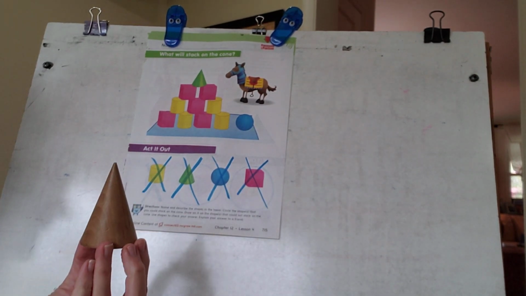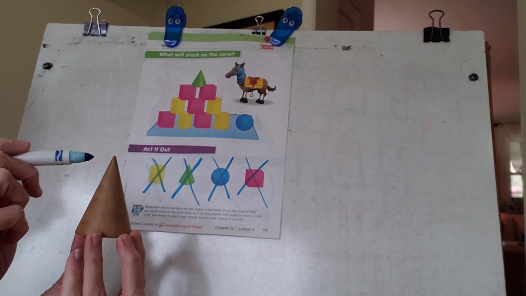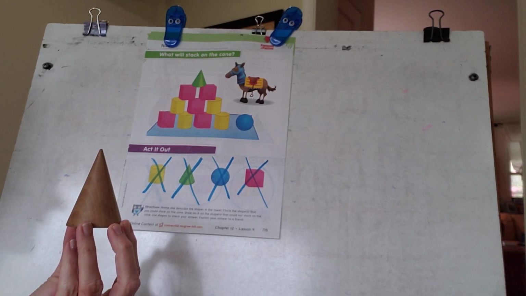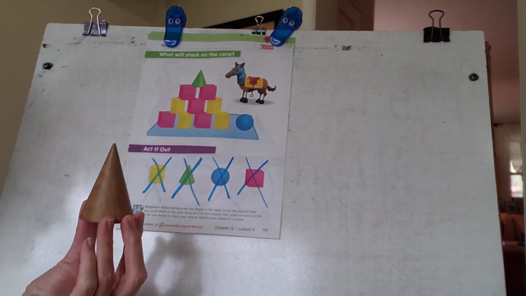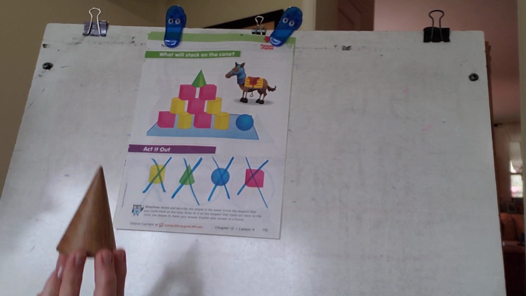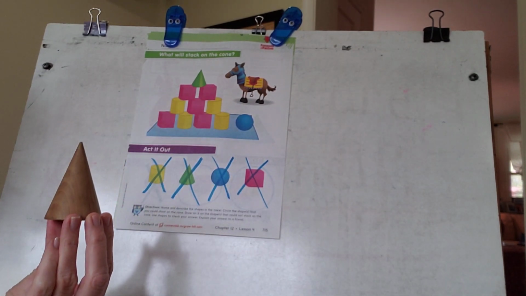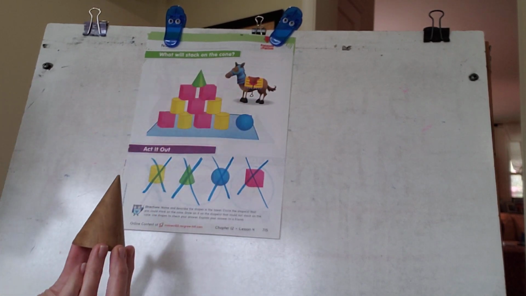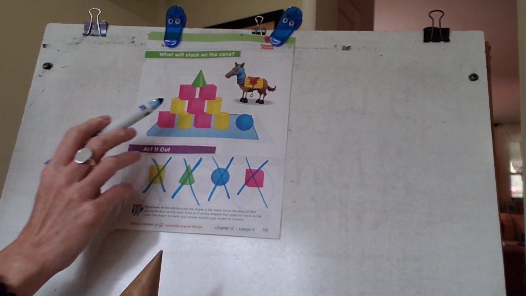Why can't anything stack on top of the cone? Because it has the point, right? Its flat side is on the bottom. So that doesn't help. I can't stack anything on top of the cone. I can stack the cone on top of other things, like those cubes, but I cannot stack anything else on top. So is he done building this castle? Yes, he is. He can't add anything else to that castle right now.